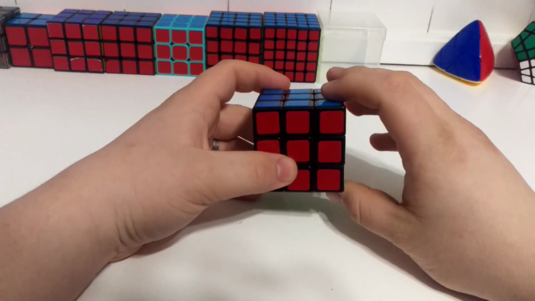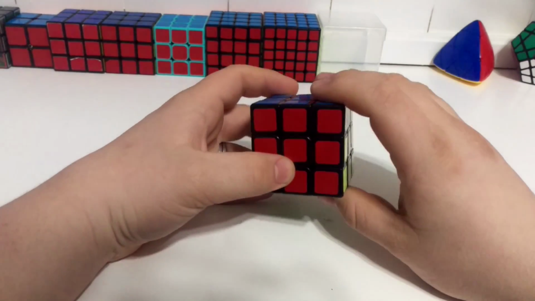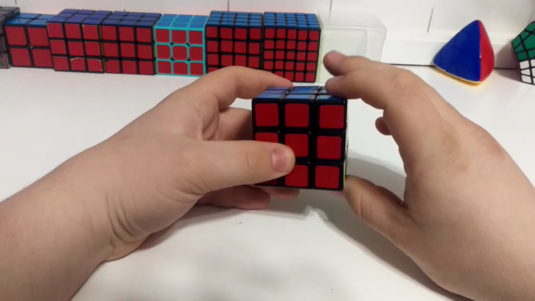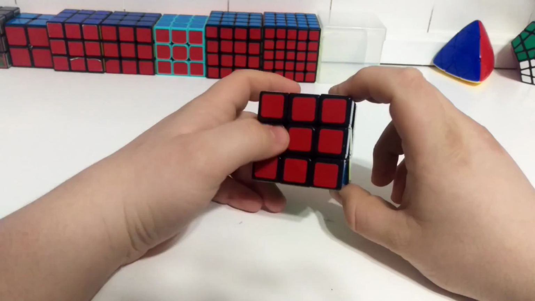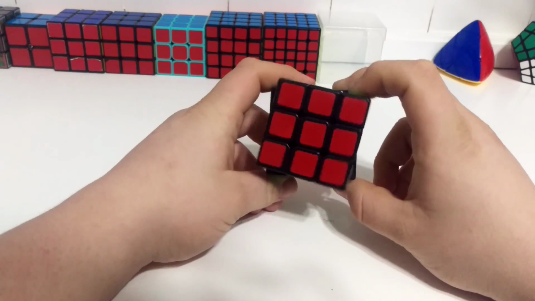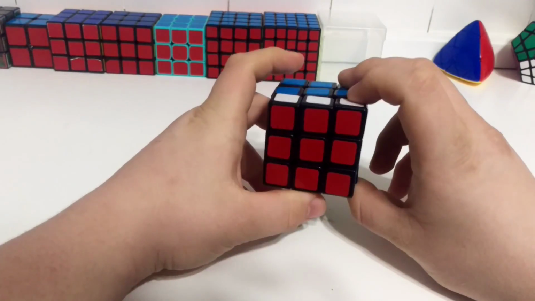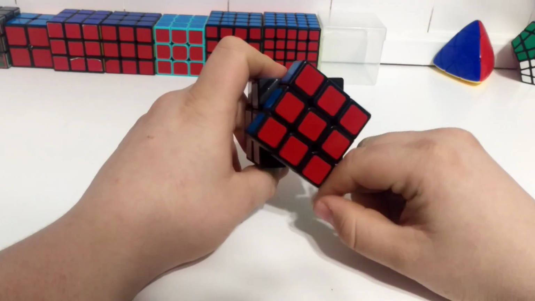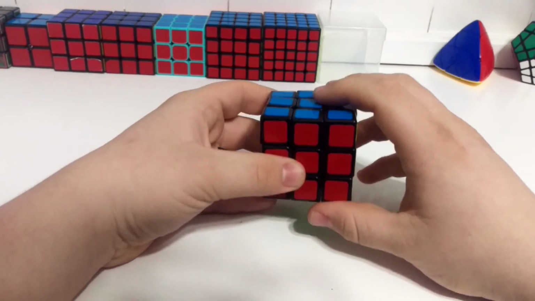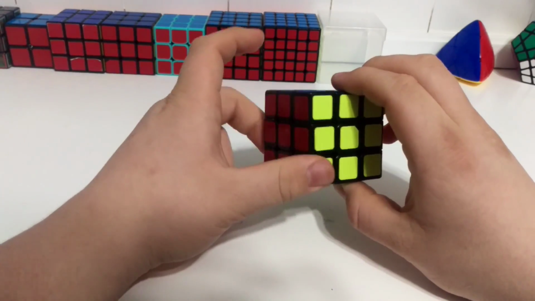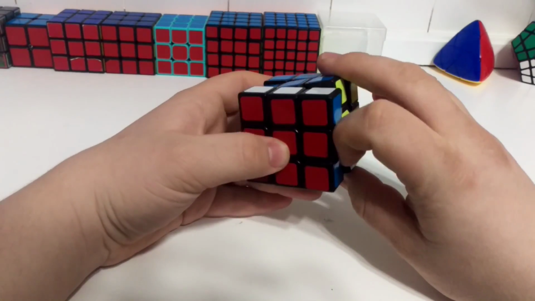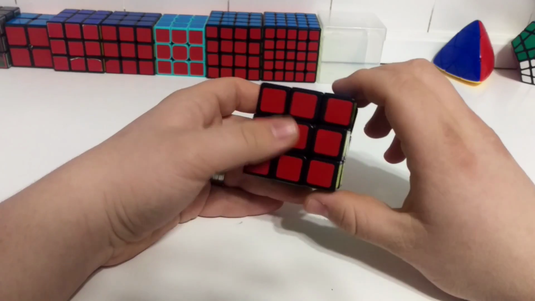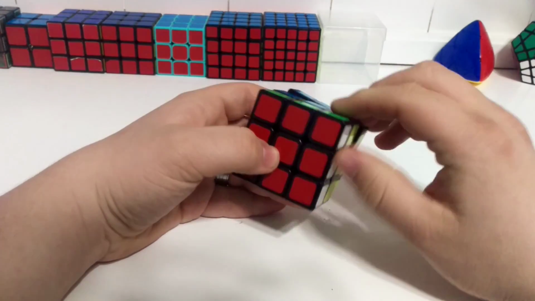And the next one is front. If you're looking straight at it, this is front because it's going clockwise, so it's normal: front, front, front, front. This is the layer right in front of you that you can move like this. So front, front, front prime, front prime.